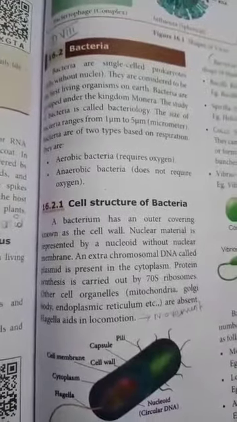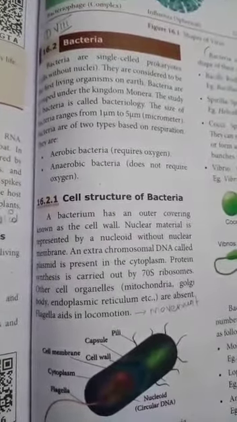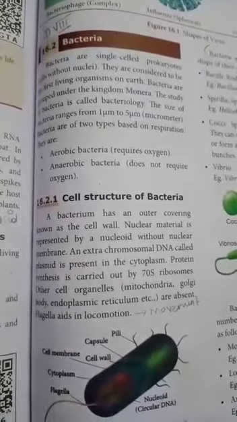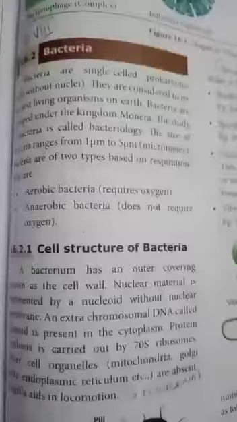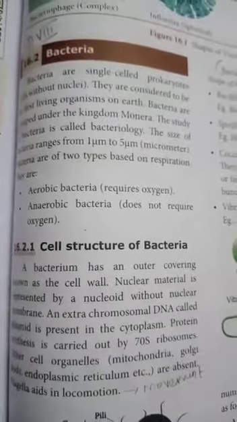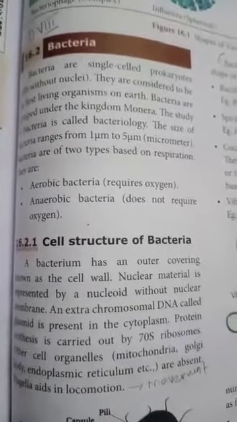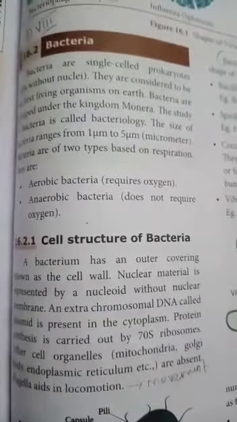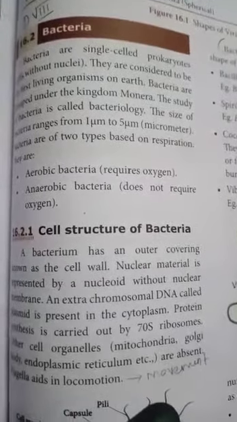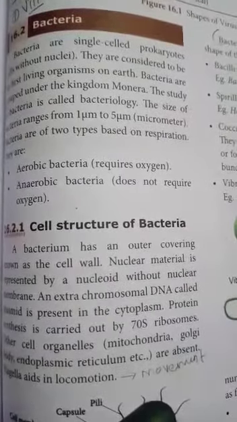Next we are going to see about bacteria. Bacteria are single-celled. Bacteria are prokaryotes; they do not have nuclei. Bacteria is the first living organism on the earth, and it comes under the kingdom Monera. The study of bacteria is called bacteriology, and the size of a bacterium is 1 micrometer to 5 micrometers.